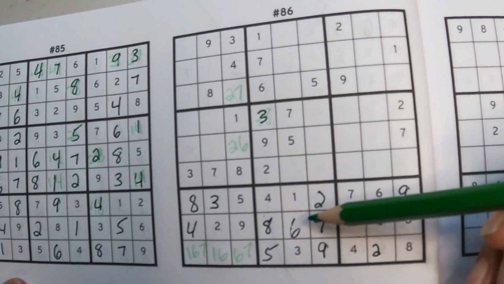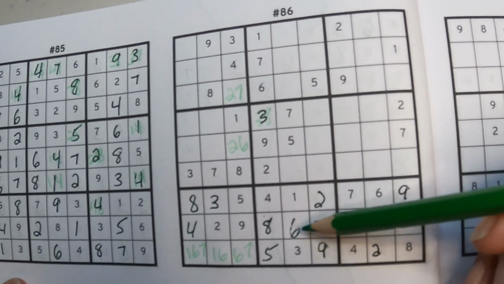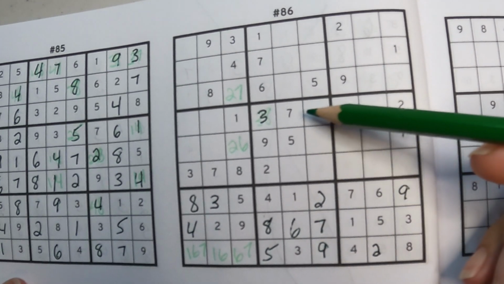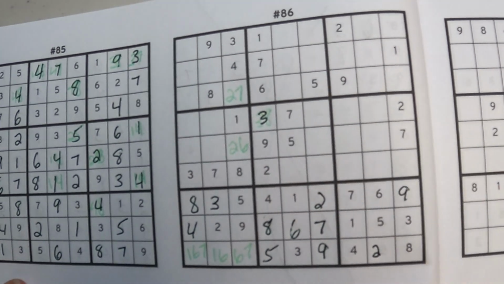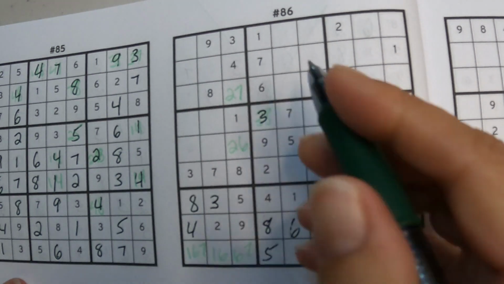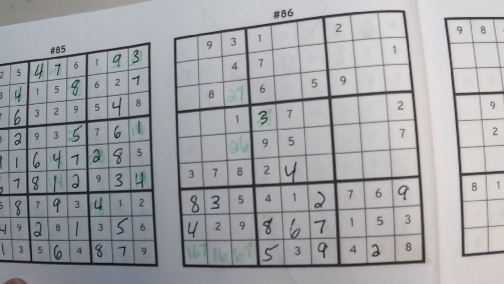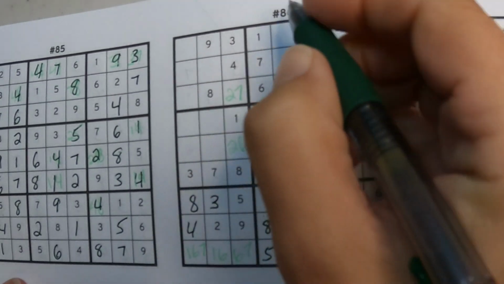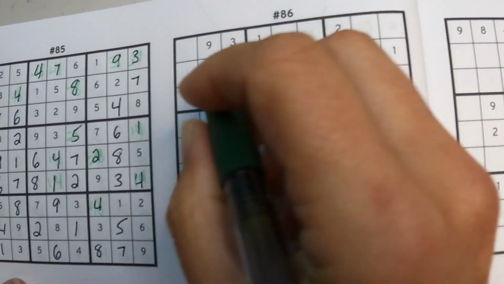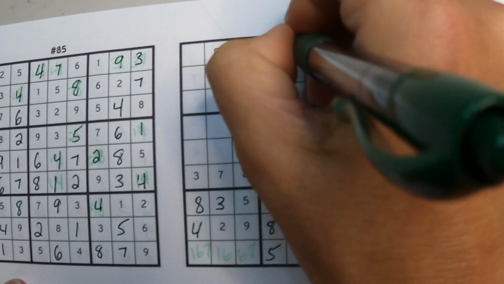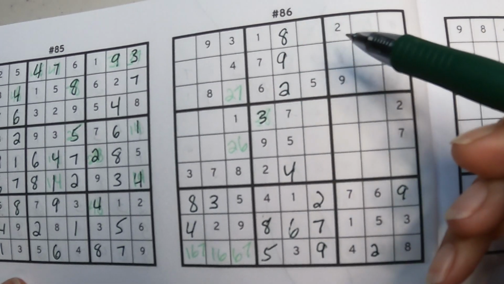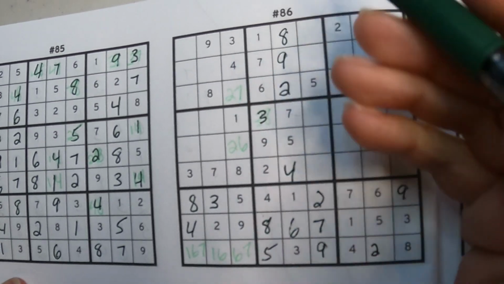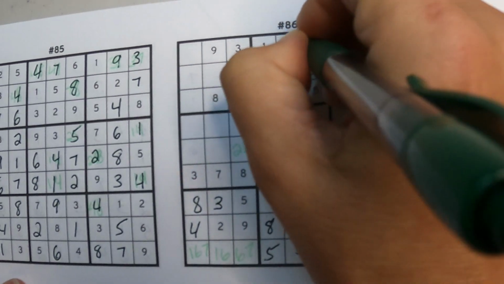For this column, we're missing 2, 4, 8, and 9. We've got 2, 8, and 9 here, so this is our 4. We've got 8 and 9 here, so this is our 2. We've got a 9 here, so 8, 9. For this box now, we're missing a 3 and a 4. We've got a 4 here, so 3, 4.